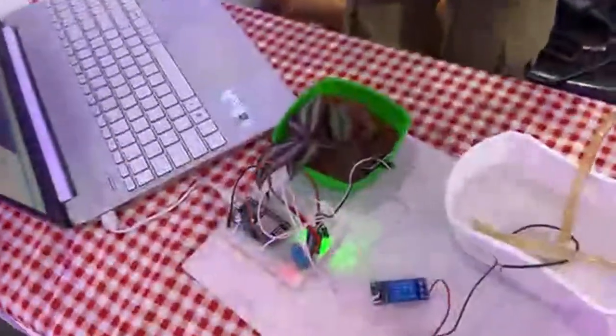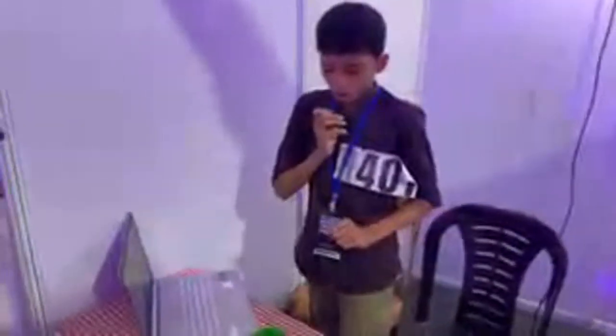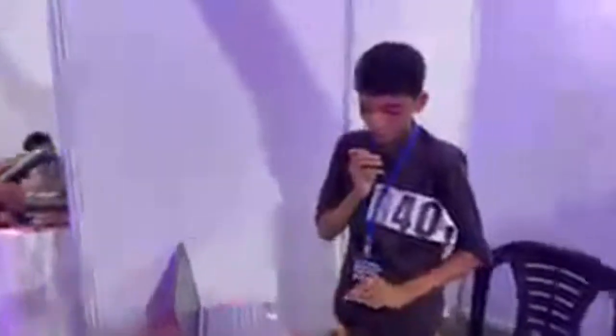This is a plant monitoring system. Imagine a garden or a potted plant that tells you when it's too hot, too dry, or in need of water. With this system, we can see the temperature of the soil, the temperature of the plant nearby, and the humidity, soil moisture, etc. And my name is Abdullah. I'm studying ninth standard.